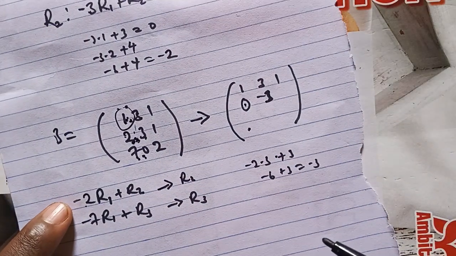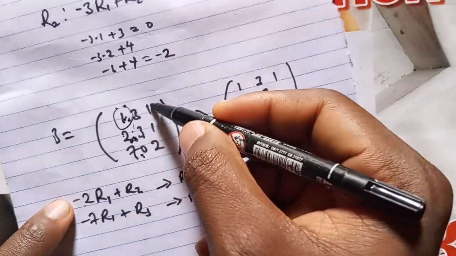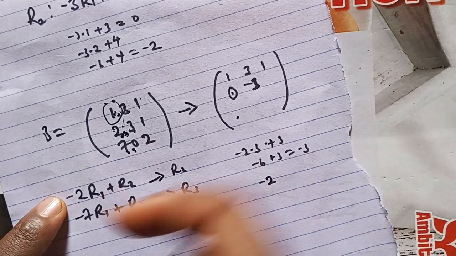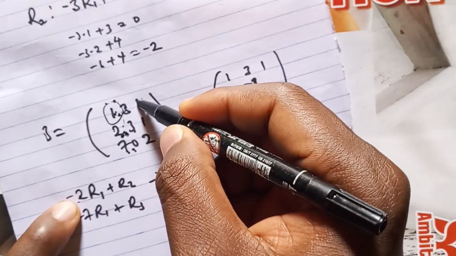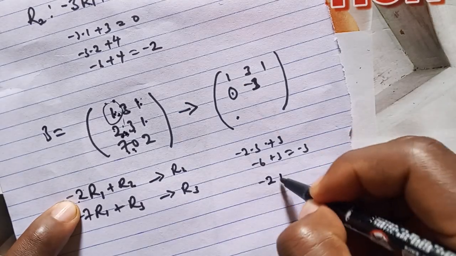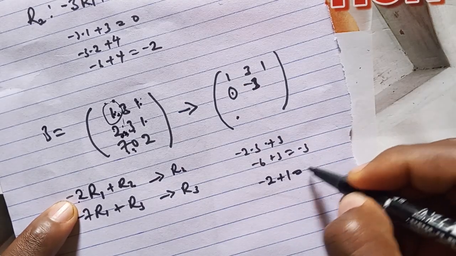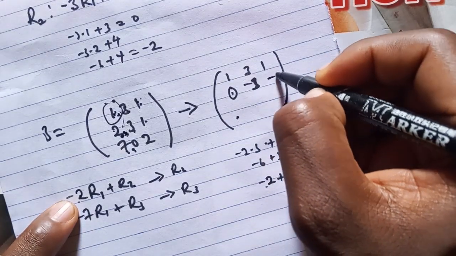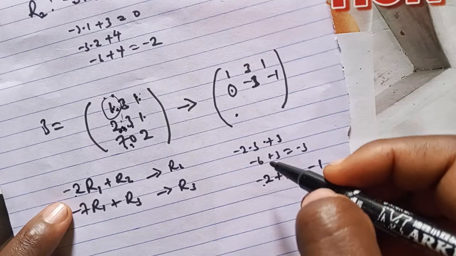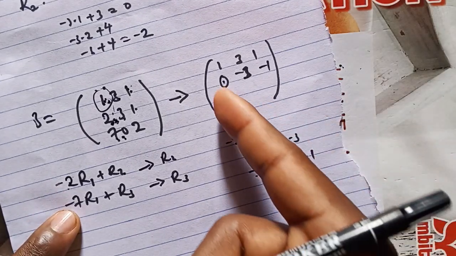Sorry for my handwriting. Okay, then the next one, minus 2 times 1 is minus 2, plus 1. That will be what? 1 minus 2 is minus 1. So here is going to be minus 1. Okay, now I'm done with my row 2.